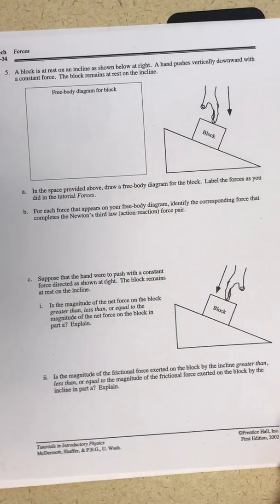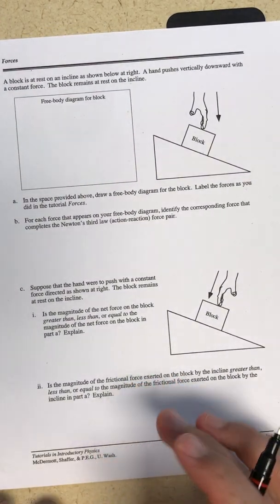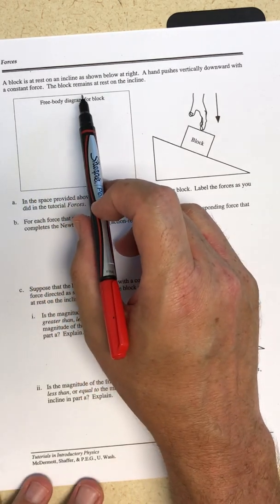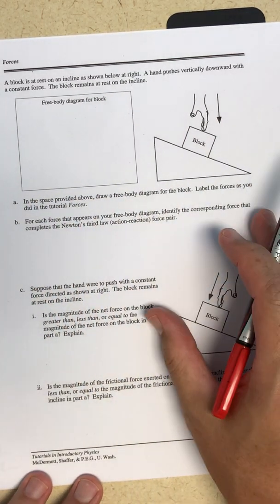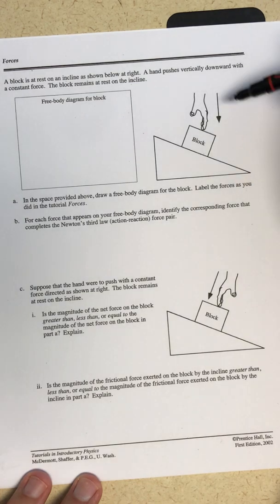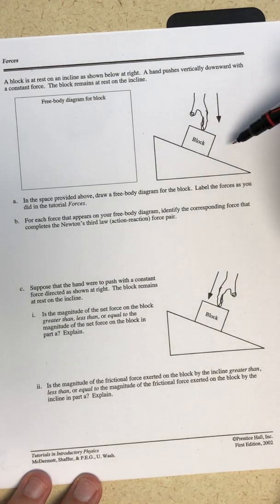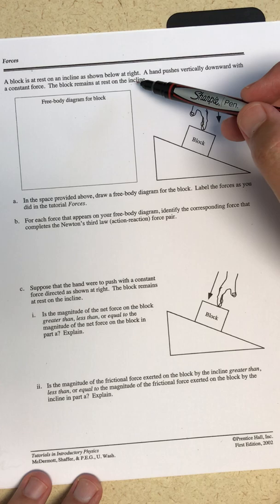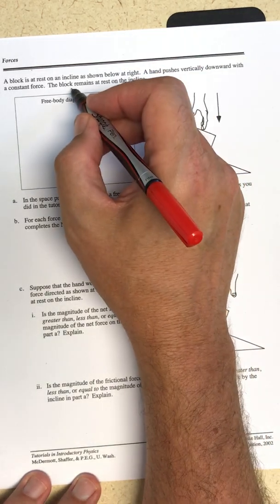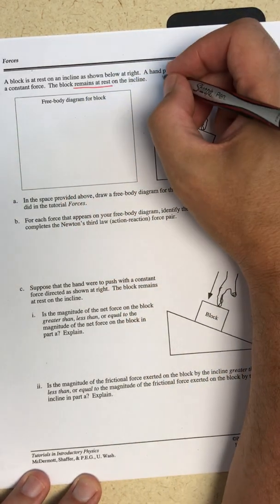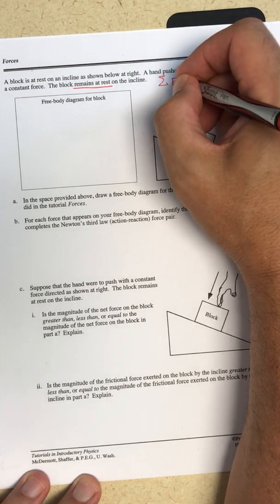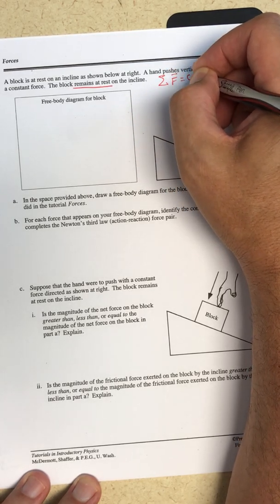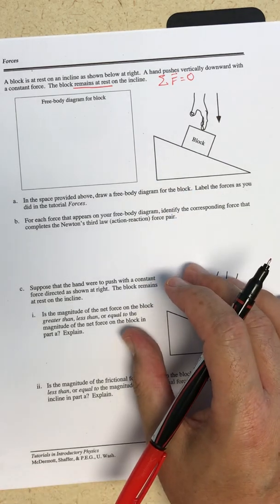All right. Now let's think a little bit about inclined planes. We have a block at rest on the inclined plane shown below at right. A hand pushes vertically downward with a constant force. The block remains at rest on the incline. Begins and remains at rest. So again, Newton's first law of motion, net force on the block is 0.